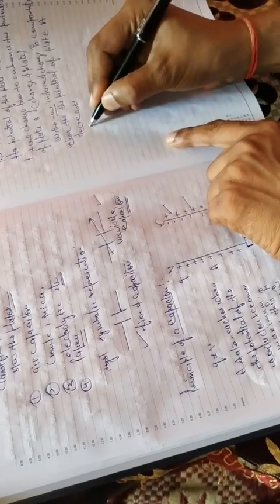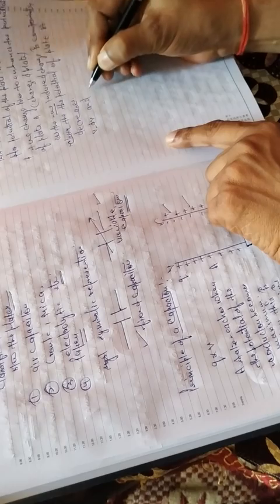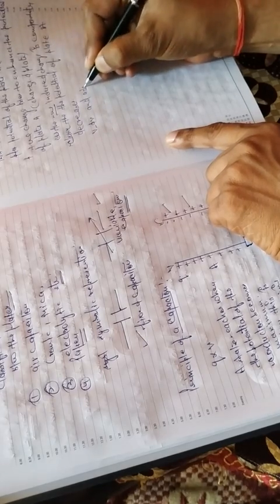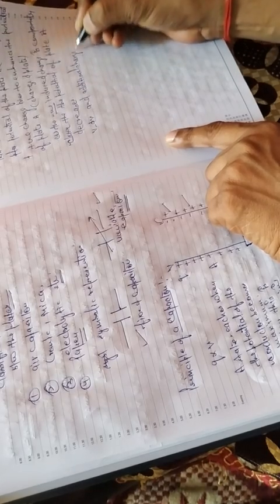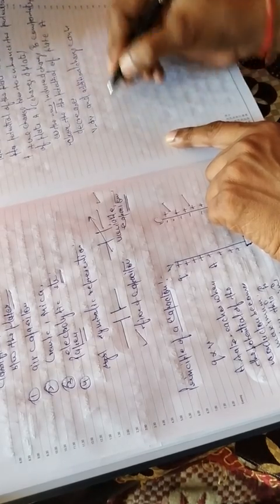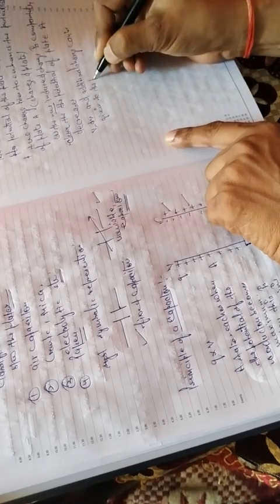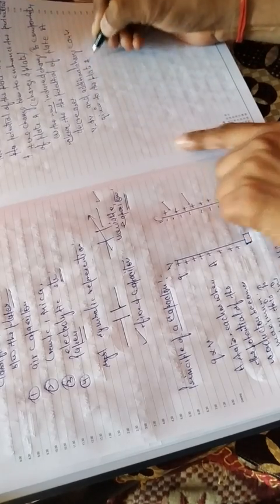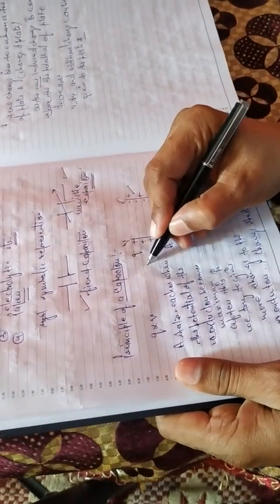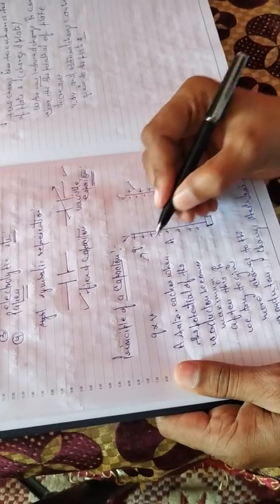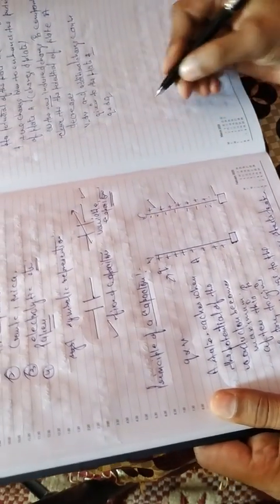Now the potential becomes V minus dV, and additional charge can be given to plate A. So we can add a little bit of charge on this plate, that is dq.